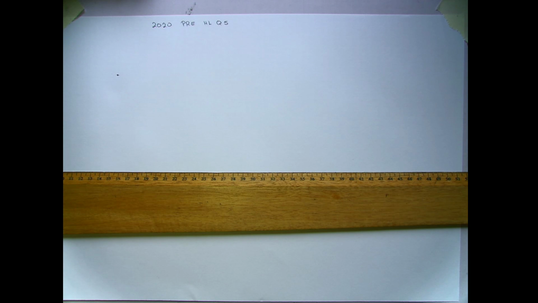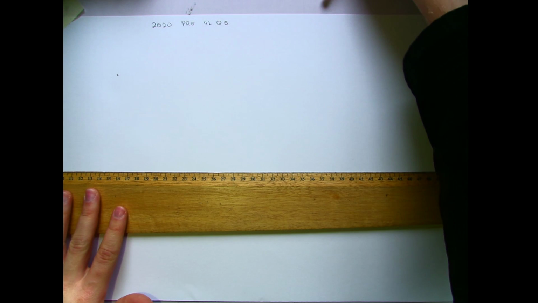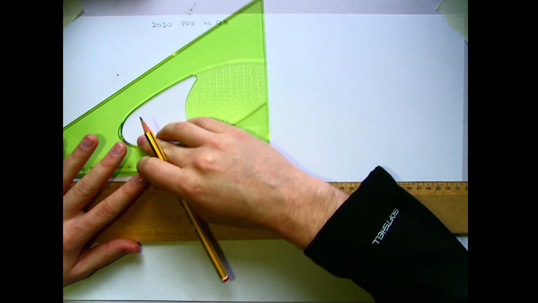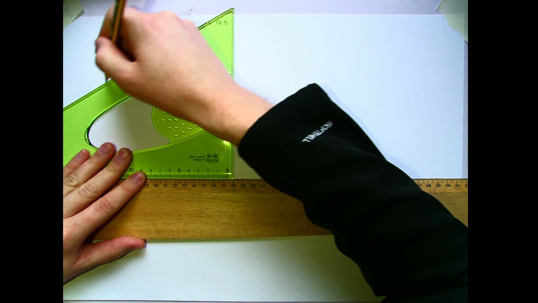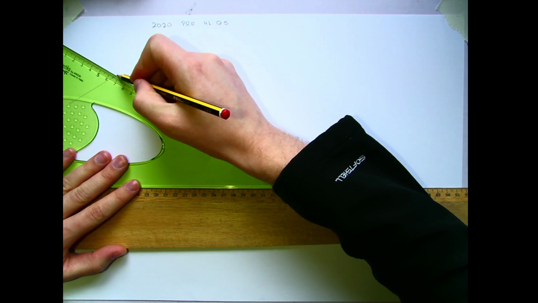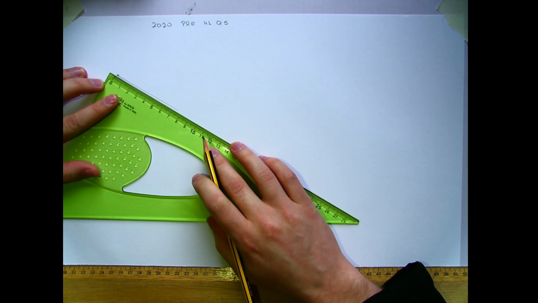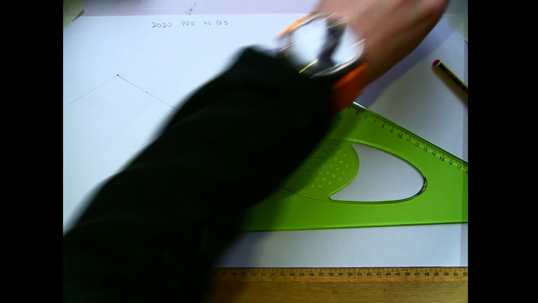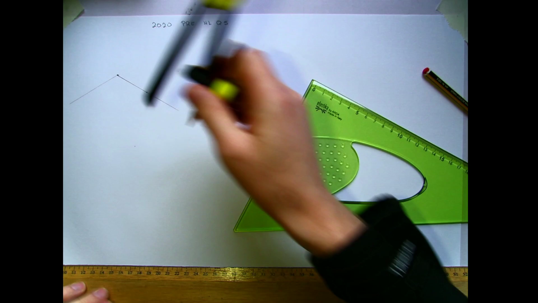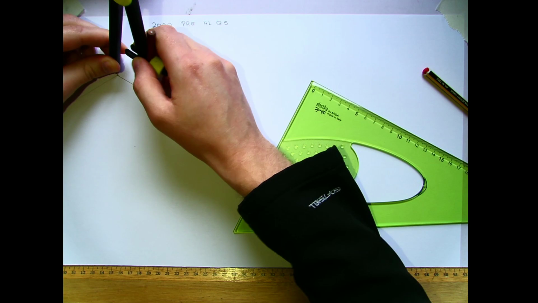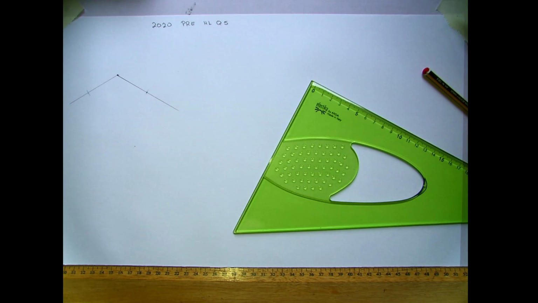Right, this is a regular hexagon and each side is 36 millimeters long. So the angle that we have up on top there is going to be based on 30 degrees. So I'm going to take a line of 30 degrees from either side. And I'm going to measure a side length of 36 millimeters. I'm going to copy this length with my compass, just quicker, and mark that out each time.